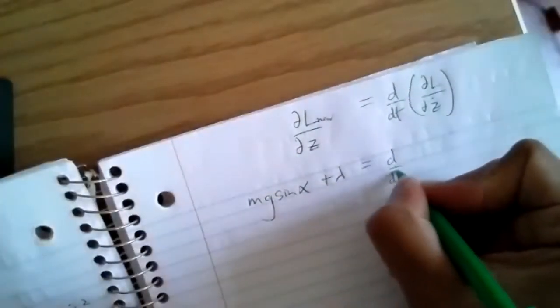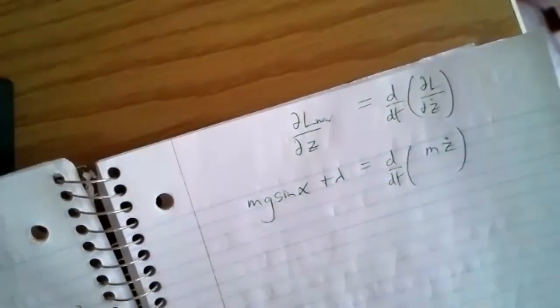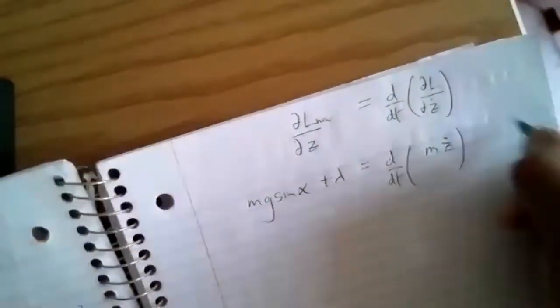Minus signs go away. And I have d by dt of, with respect to z dot, which only appears in one place, so I'll have an m z dot there. All right, so that's one equation.